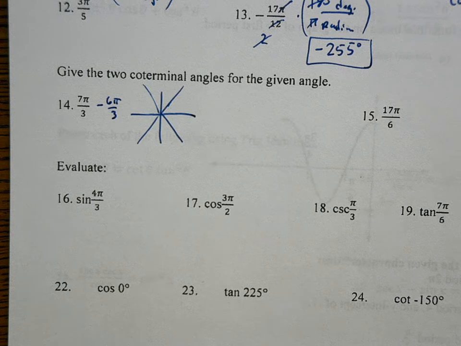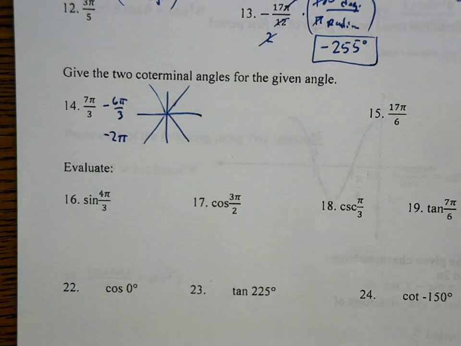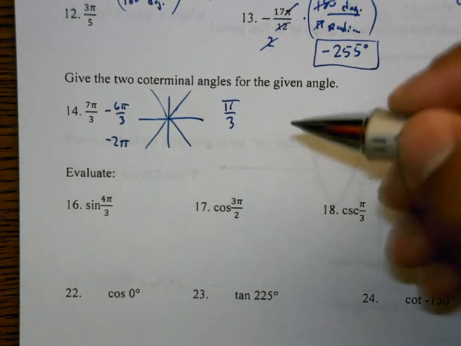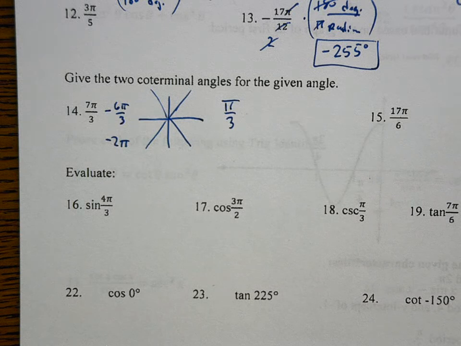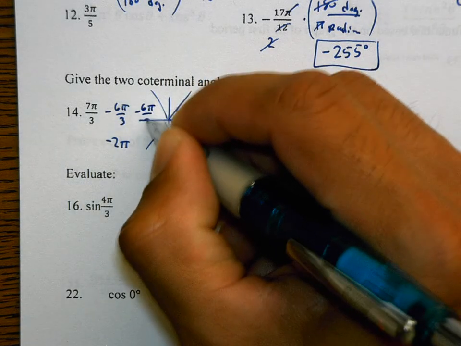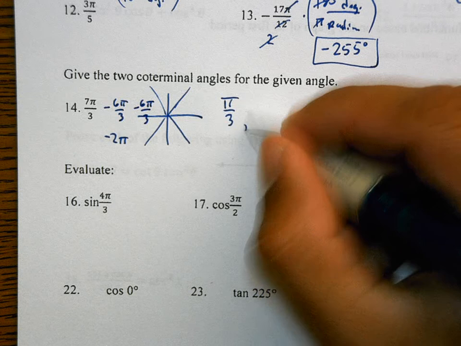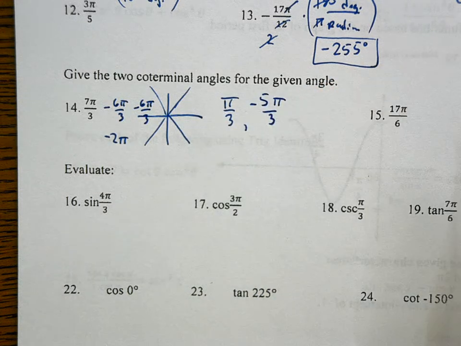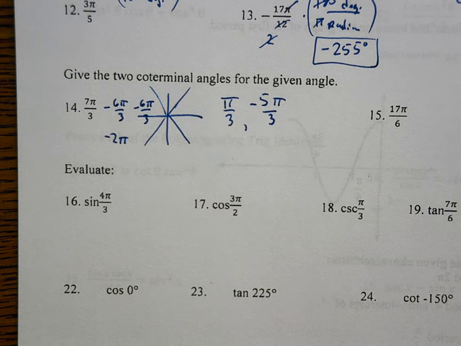If I subtract, let me just write that. I'm subtracting one revolution from 7 pi over 3. I convert it to have a common denominator. It's 6 pi over 3. I know that one of the positive coterminal angles is pi over 3. If I wanted to find a negative coterminal angle, I would subtract another 6 pi over 3 from there. These are 2 possible coterminal angles for that angle.